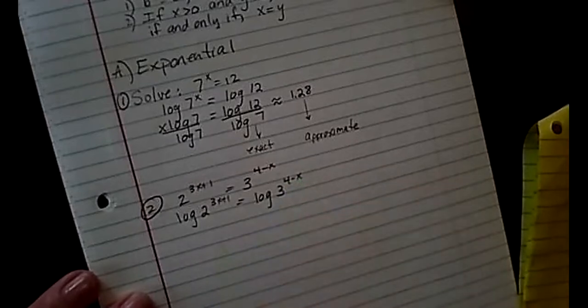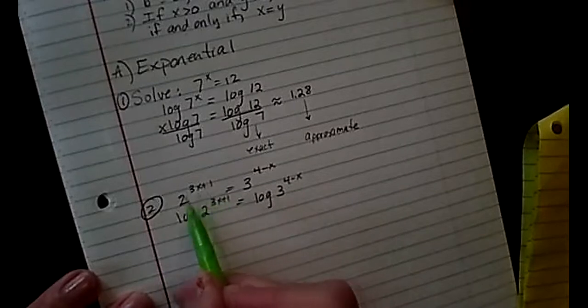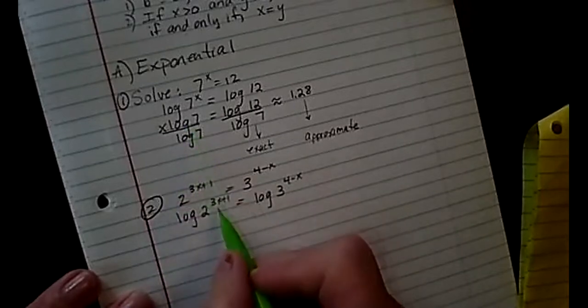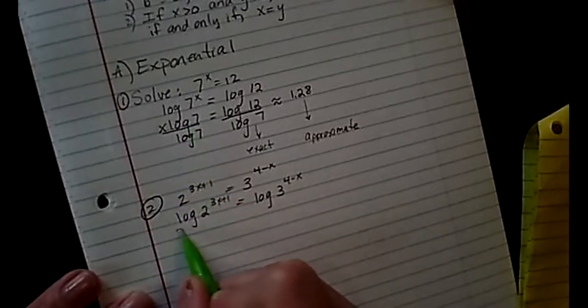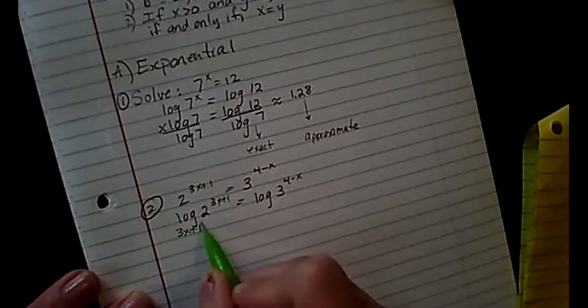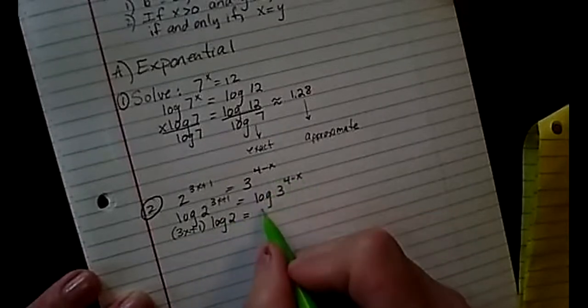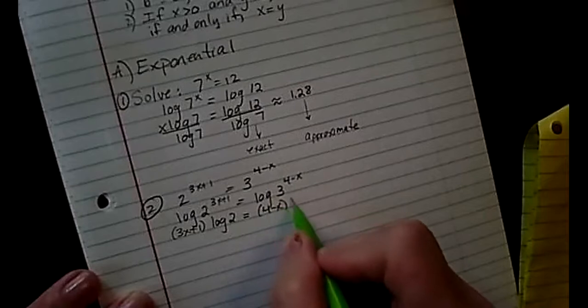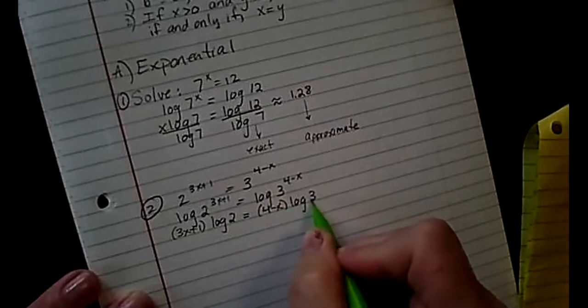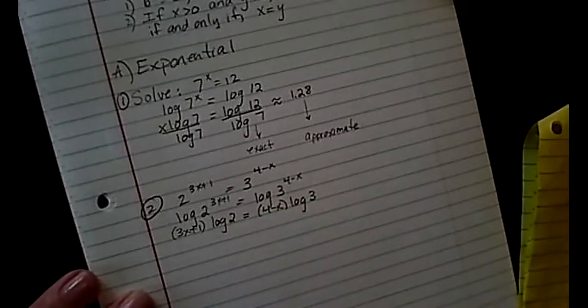Now we have to use our properties of logarithms. Let's use our power rule and bring this one down just like we did above. We're going to bring the 3x plus 1 down, put it in parentheses in front of our log 2. Do the same thing here. Let's bring the 4 minus x down to the front as a coefficient. None of that's new aside from adding in the log so that we can solve.